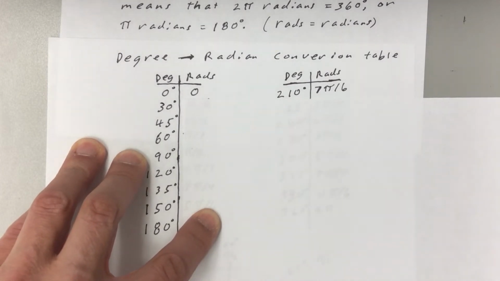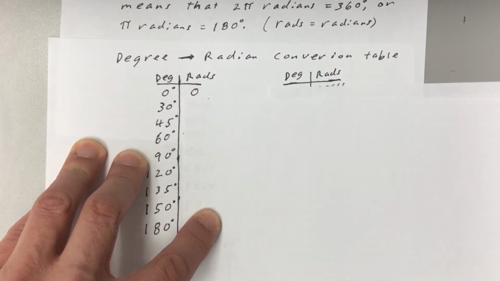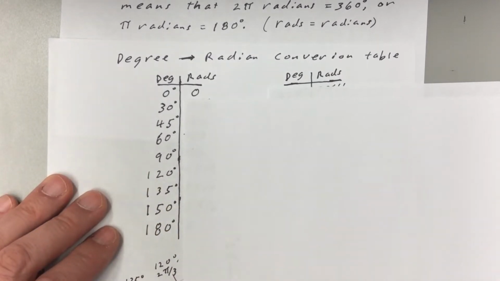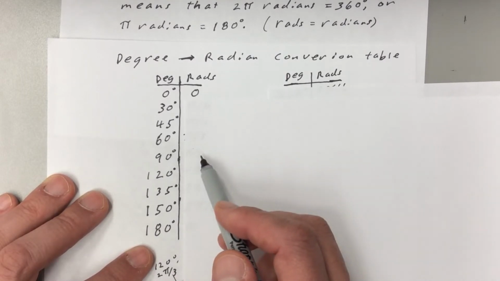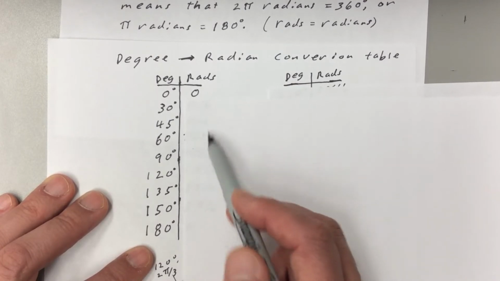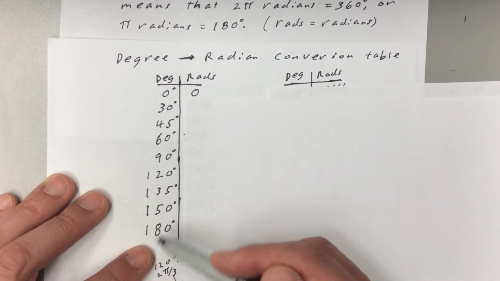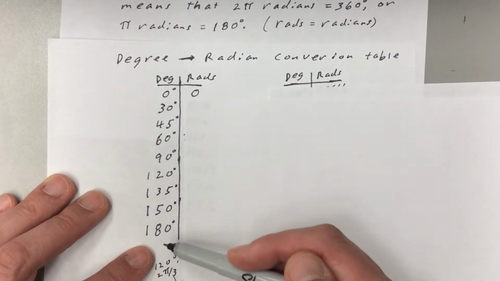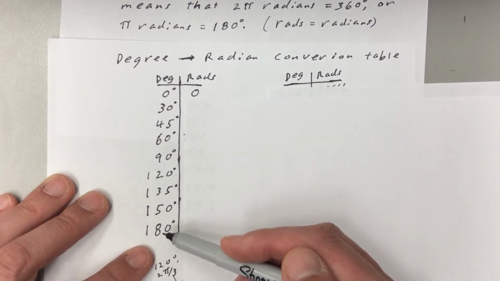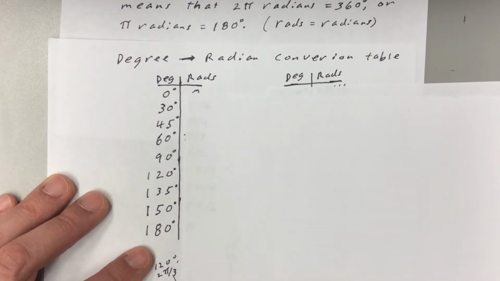Now, what about in 45 degrees? Well, we already looked at the one where 180 was equal to pi. Okay, so if 180 equals pi radians, then 90 is half that. It's got to be pi over 2. And 45 is half of pi over 2, so that would be pi over 4. Well, 30, what fraction of 180 is that? So 30 out of 180 reduces to 1/6. So that would be 1/6 pi.